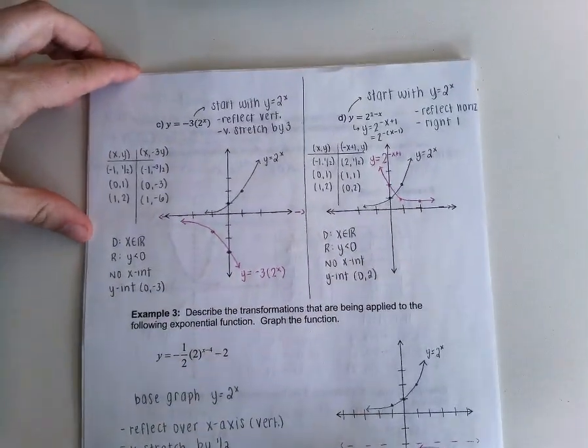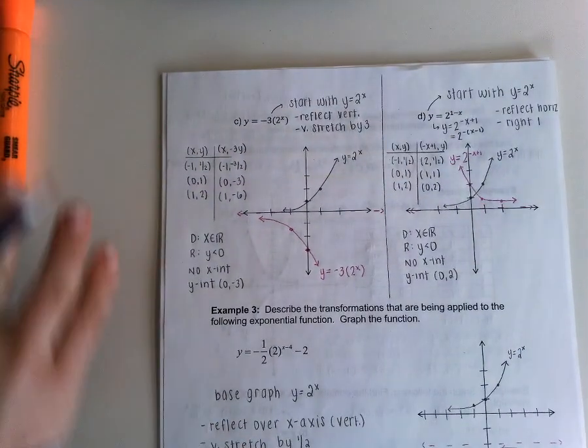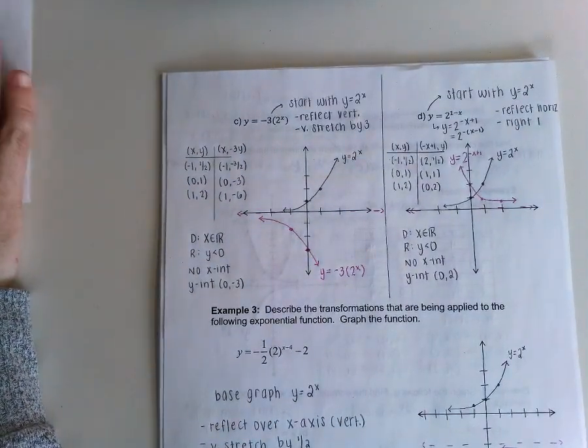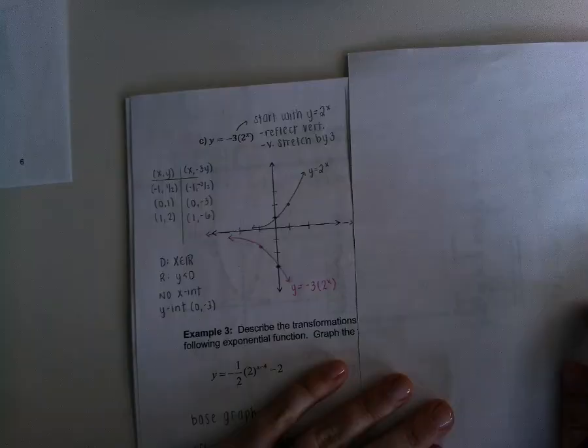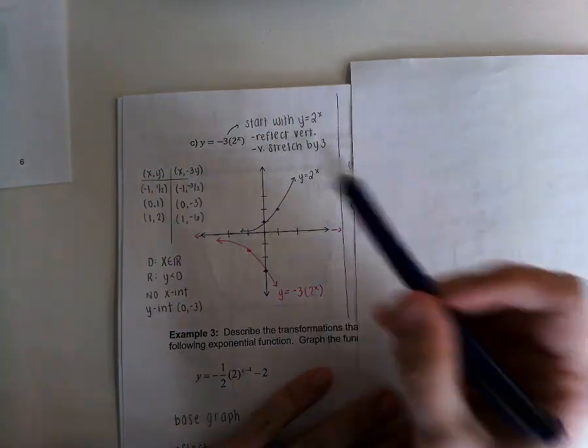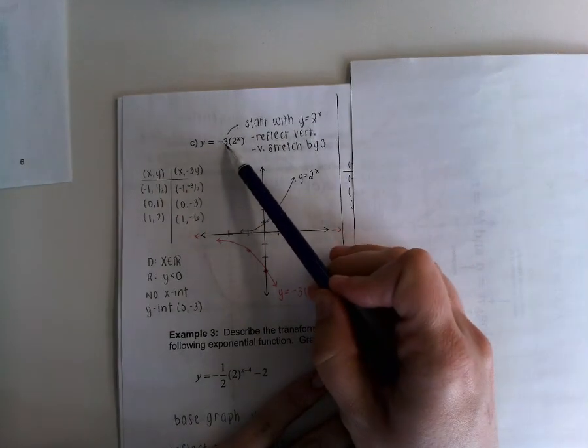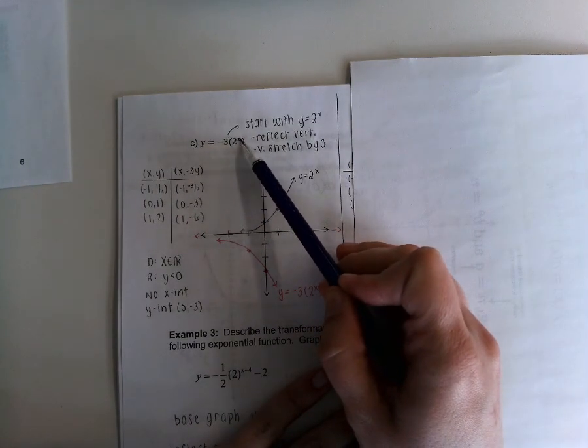Examples C and D get just a little bit more complex. There's a few more transformations happening here. I'm going to start with example C. So example C here is y equals negative 3 times 2 to the power of x.